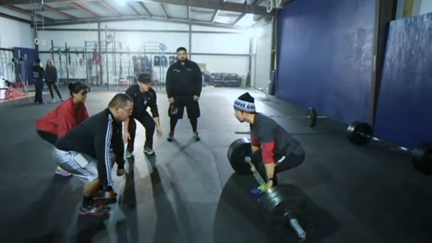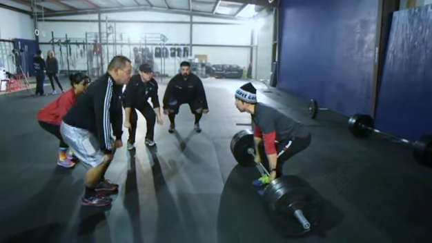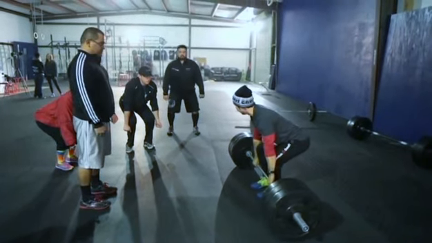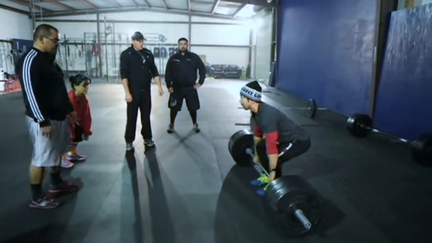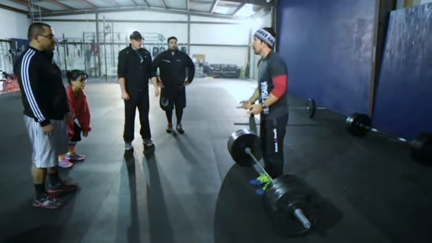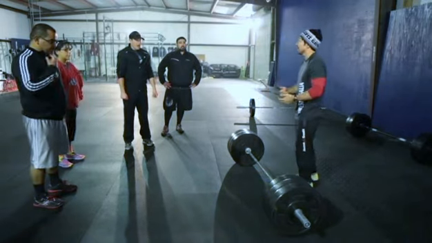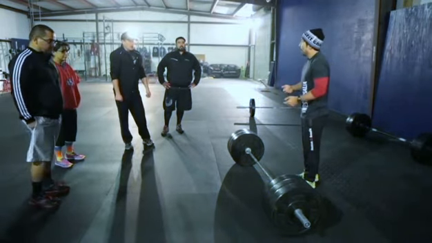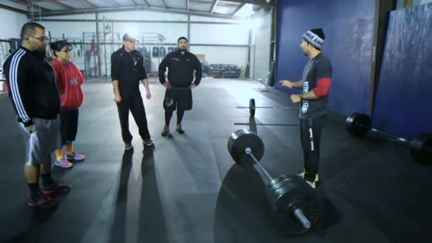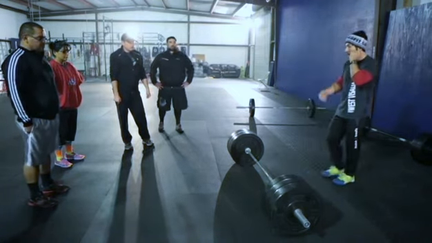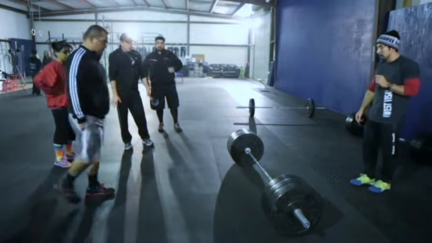Then from here, you can go ahead and load your hips and hamstrings by trying to lift up your butt and just get tension on the bar. So what you're trying to get is like 300 pounds of tension into the bar before you even start lifting that bar off the ground, okay? So let's go ahead and give it a shot. Go ahead, Javier.